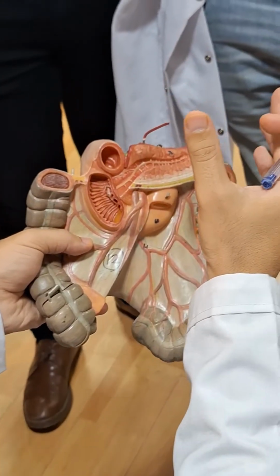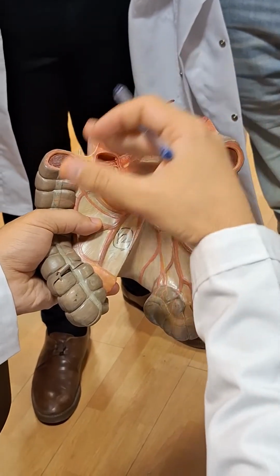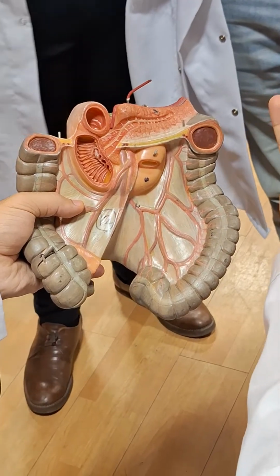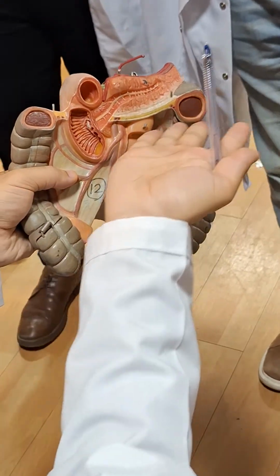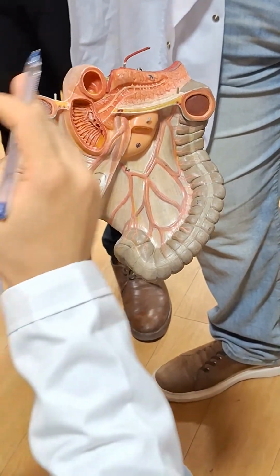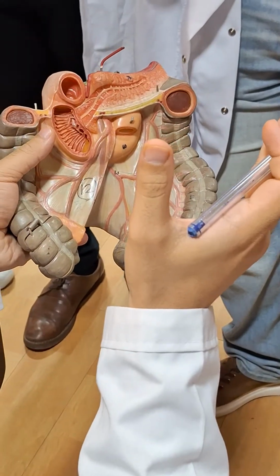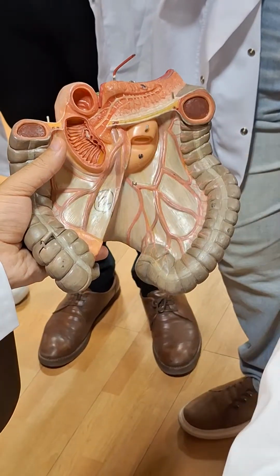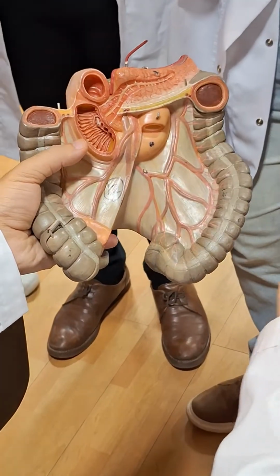So it is named tenia omentalis. The inferior tenia coli in the transverse colon does not attach to any structure, so it is named tenia libera. Libera means free.